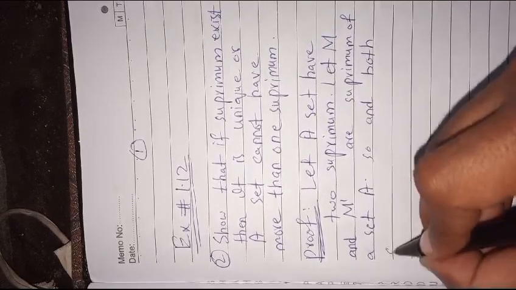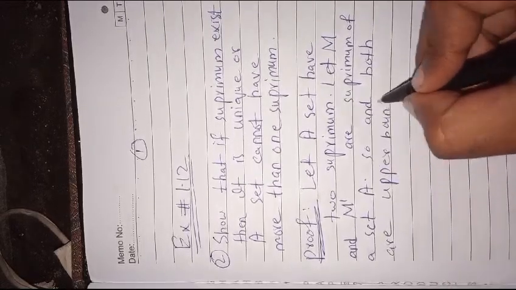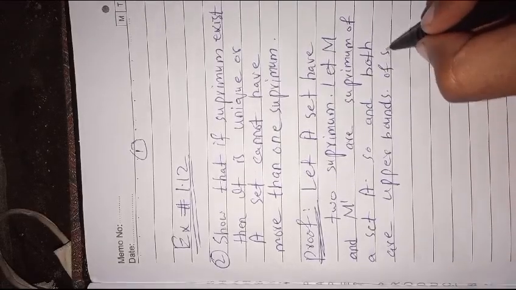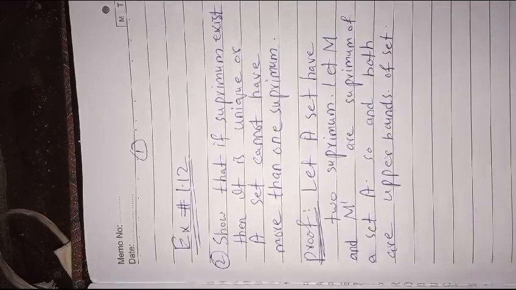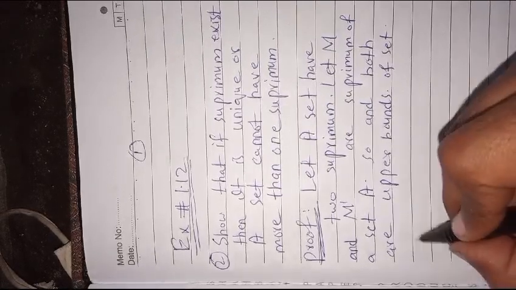You know that supremum is also an upper bound of the set.